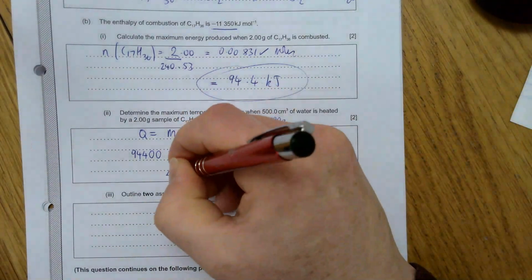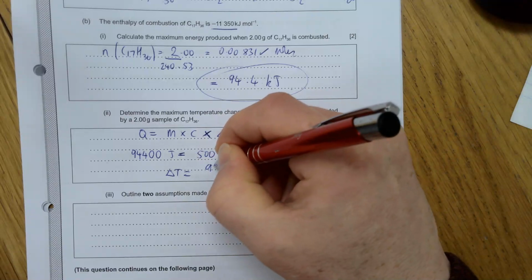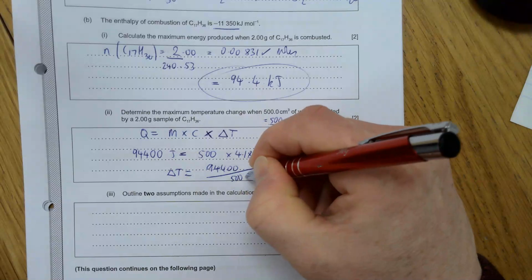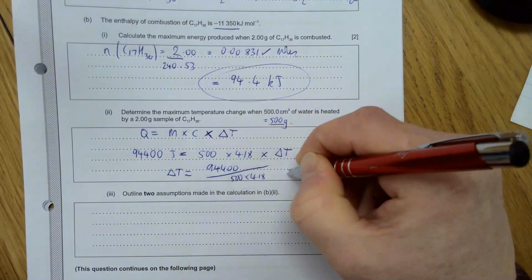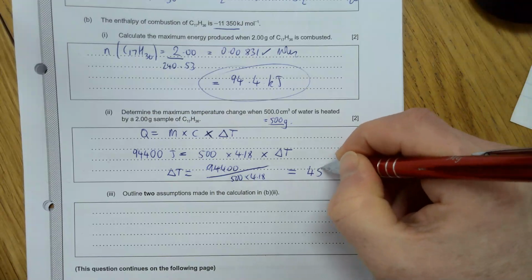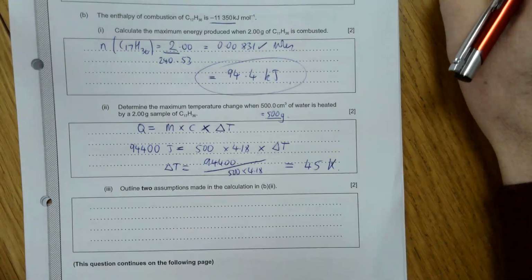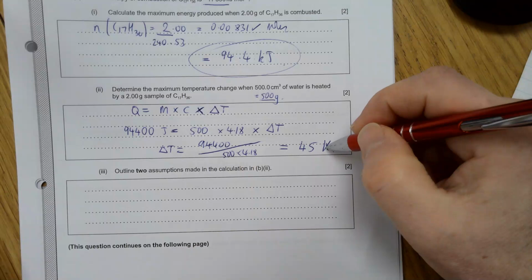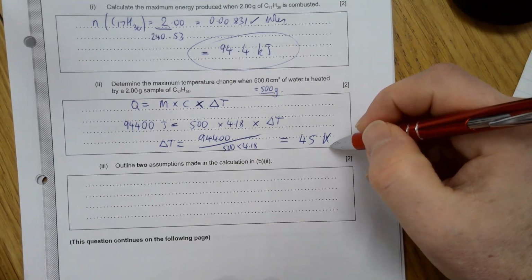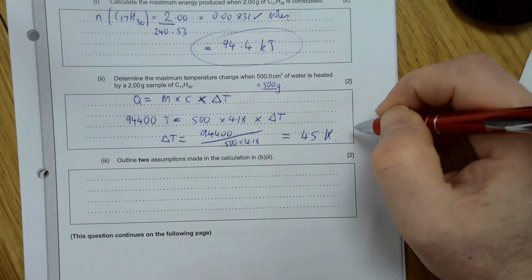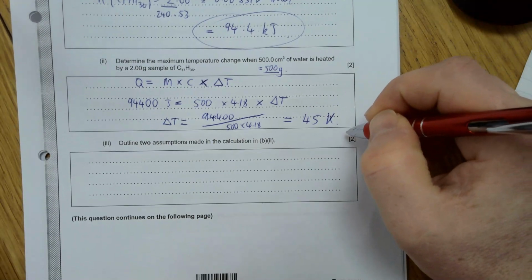Rearrange that. Delta T is equal to 94,400 divided by 500 times 4.18, and that comes to roughly 45 Kelvin, 45 degrees C. Somebody converted 45 degrees C and then added 273 to it. The value for change in temperature is the same whether it's degrees C or Kelvin.